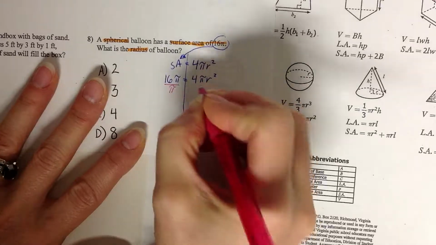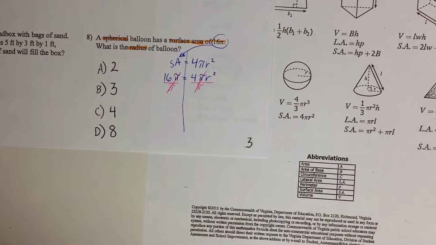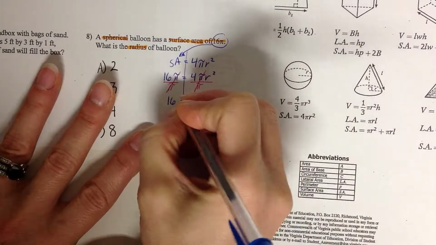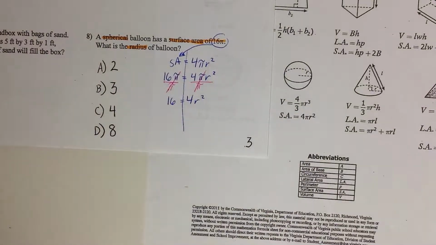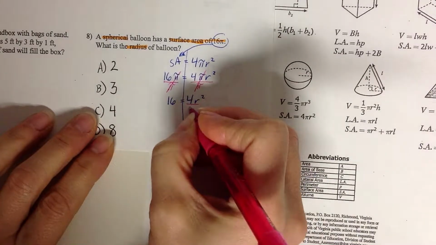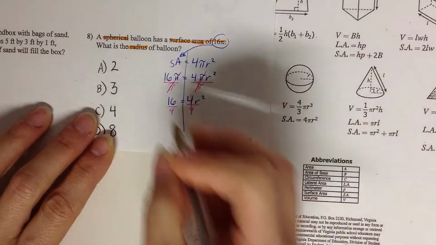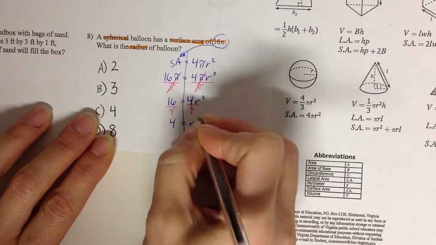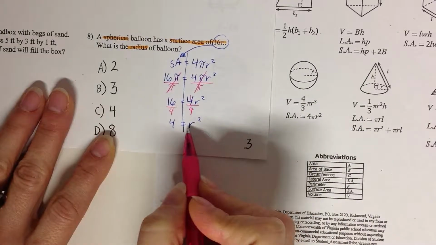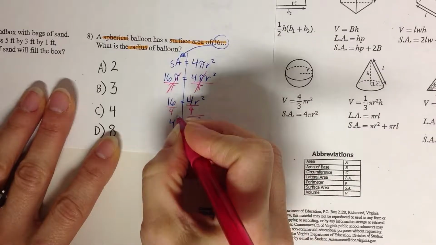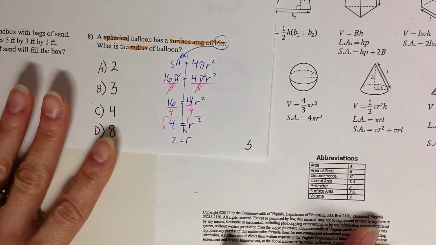They both have a pi and they're both all multiplication, so I'm just going to divide to get rid of my pi's. So I have 16 equals 4r squared. Now, when I'm solving, I'm doing my order of operations backwards, so I'm going to actually divide first. The opposite of multiplication is division. And then my last step here, I don't have the radius yet. The answer is not C. I have radius squared. So the opposite of squaring is square rooting. And I get 2.